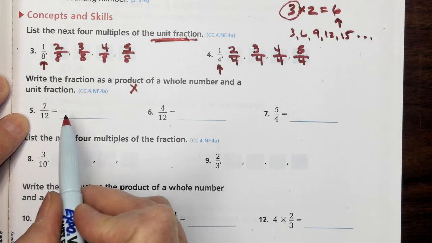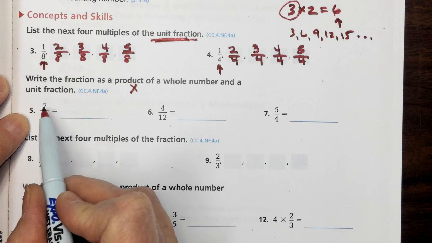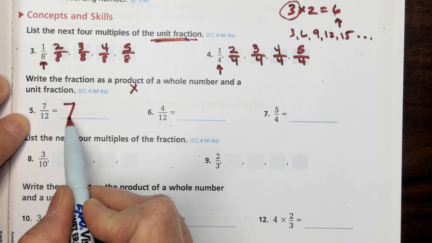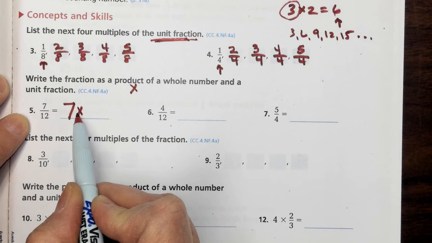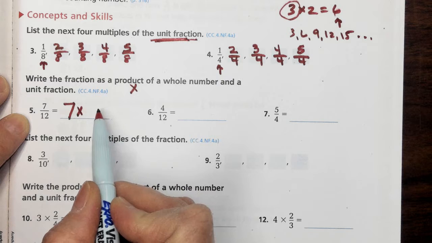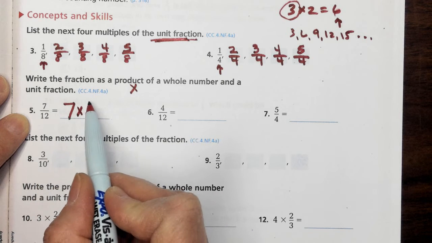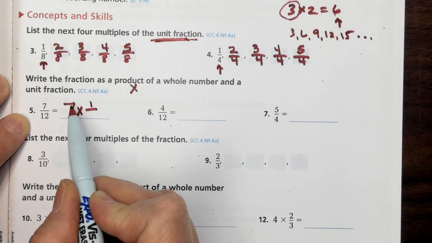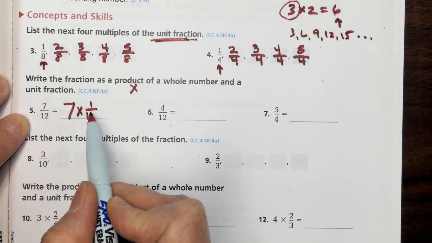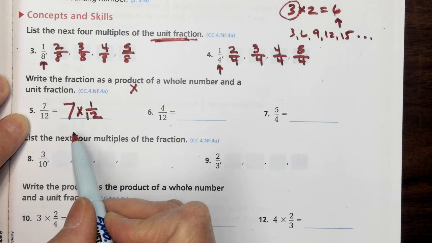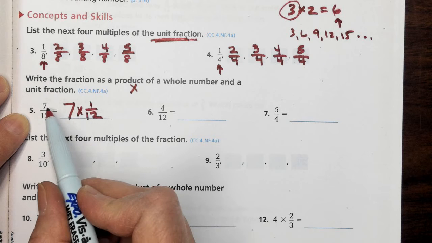What would the whole number be for this one? Well, it would be 7 times, there's our product symbol, and then we have to put the unit fraction. We said a unit fraction has to have 1 in the numerator, and we know our denominator doesn't change. Is it true that 7 times 1 is 7?